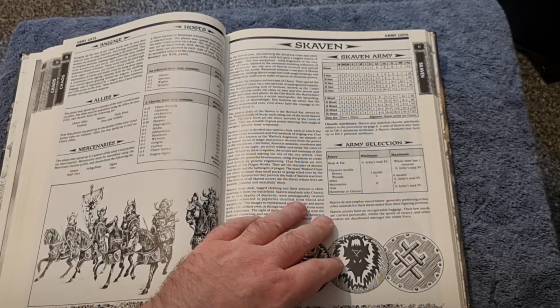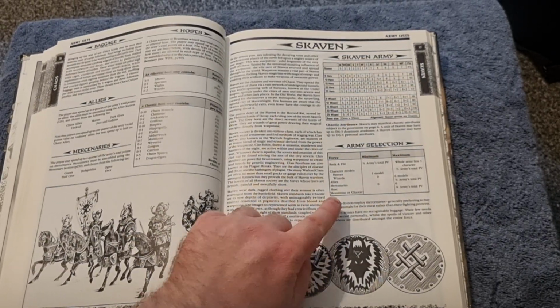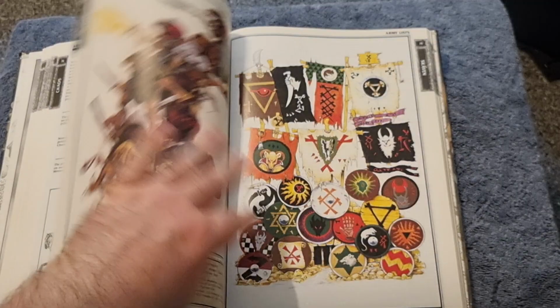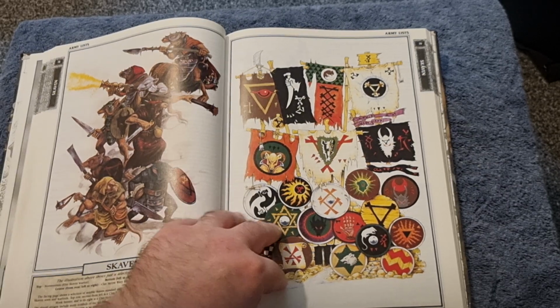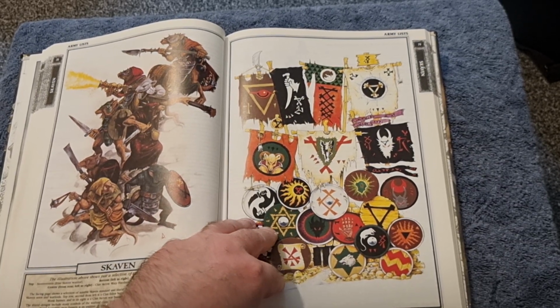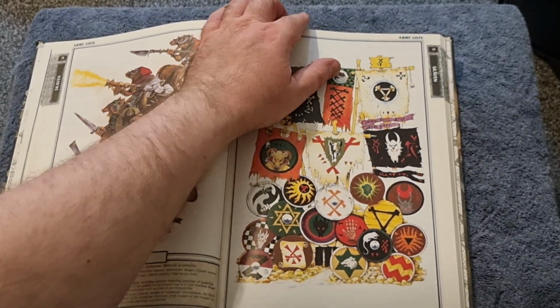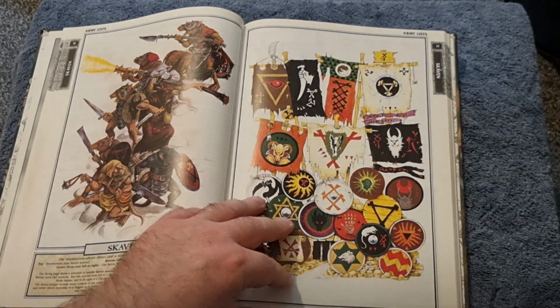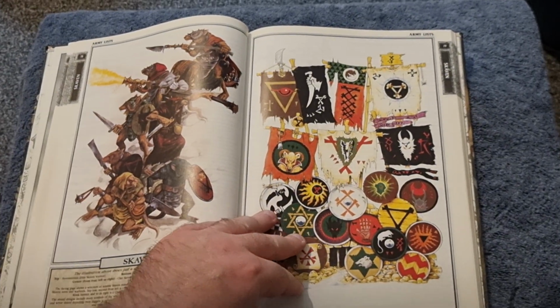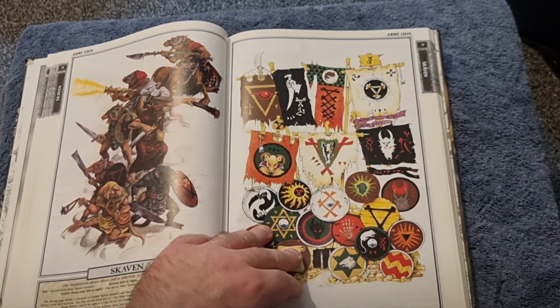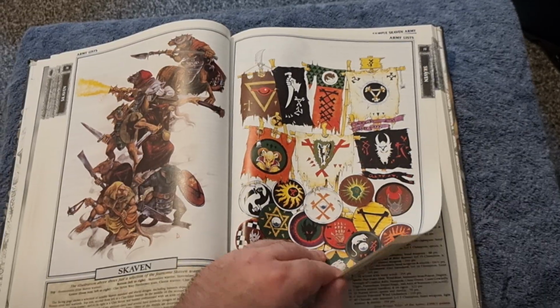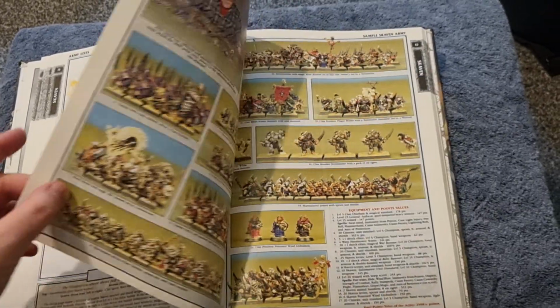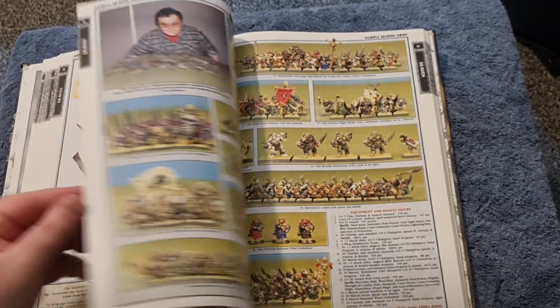But yeah, I am rather fond of Skaven. I don't know if I shouldn't pick up another project and get a load of Skaven, but it is tempting. I have thought about it before.